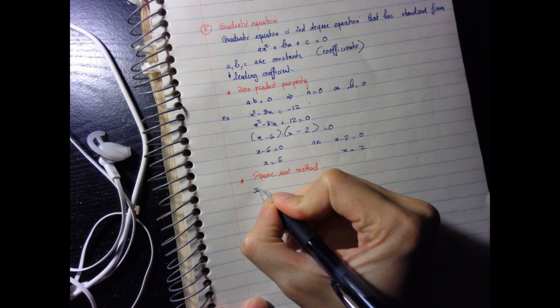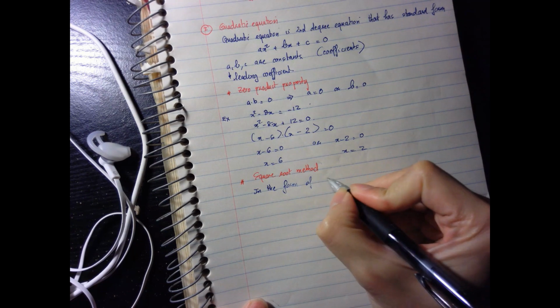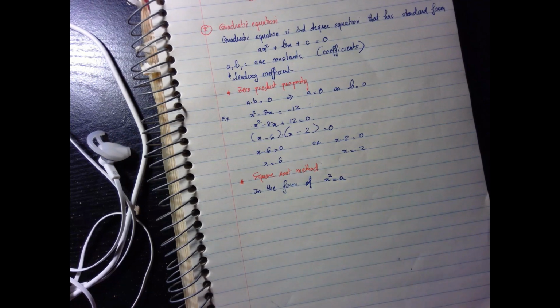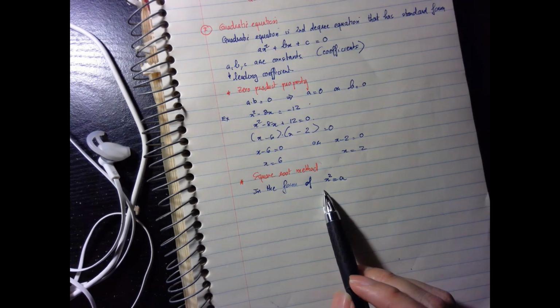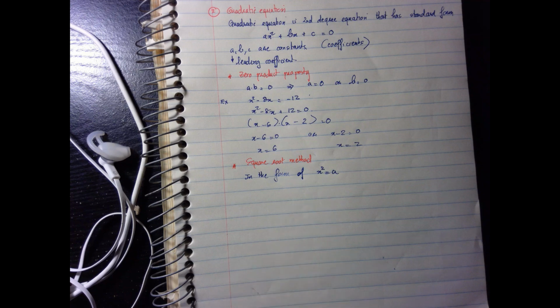If it is not originally in the form of x squared equal a, then we cannot apply the square root method right away. So we have to manipulate it somehow and convert it to the form x squared equal a. Then after you have the form, you can square root both sides and get the x value.